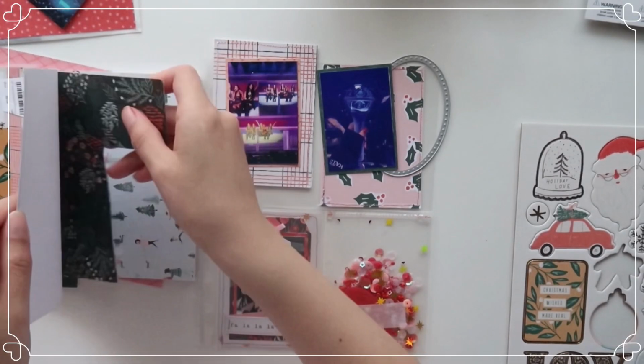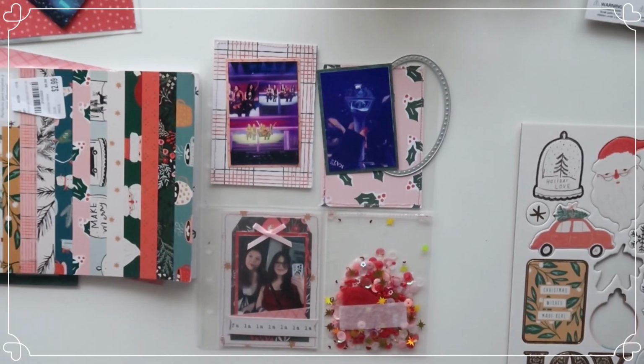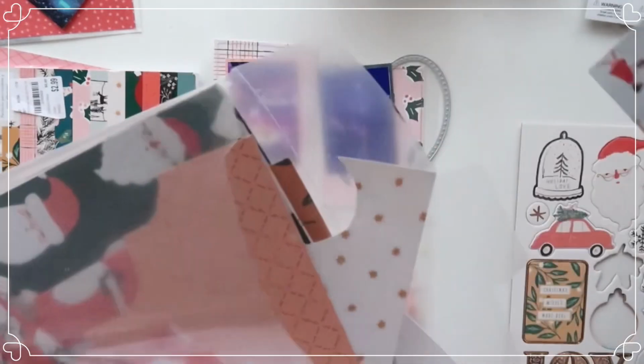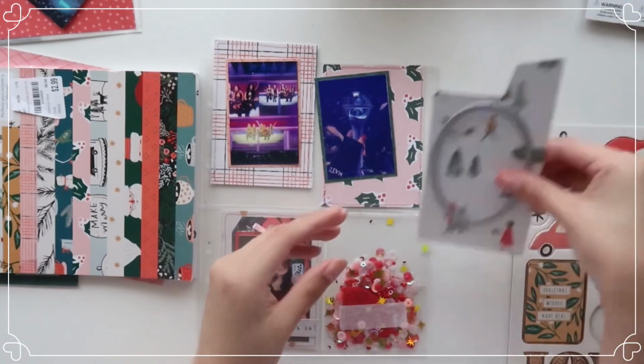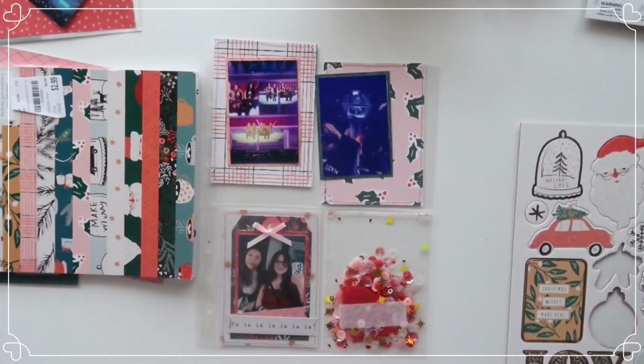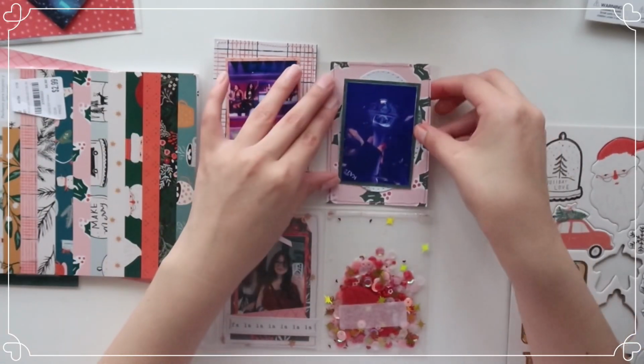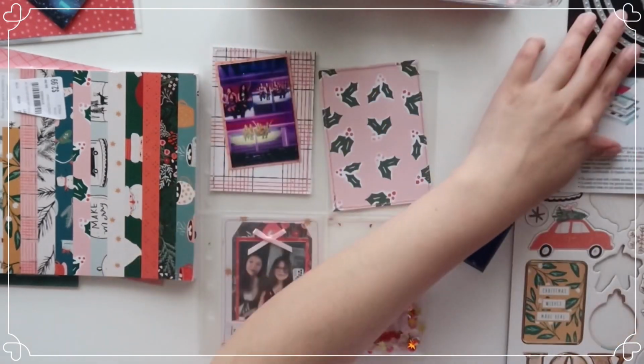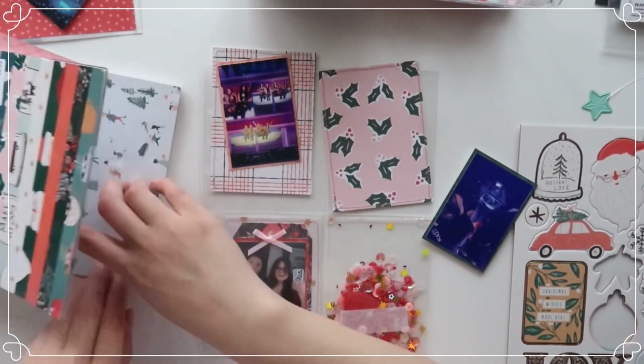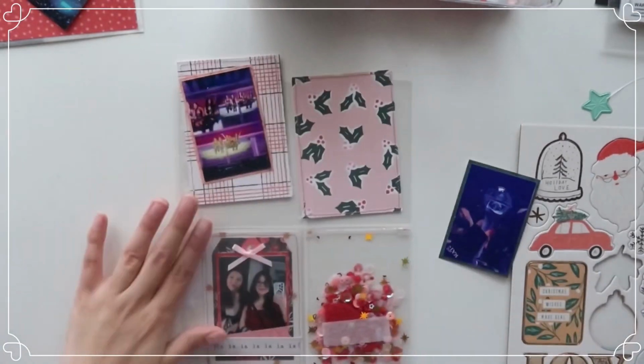And at this point, I was trying to find a pattern paper that wasn't going to be too busy and take away from my background pattern paper. So I decided to go with this one since there's not a lot going on, but that pop of blue would look really cute. So this photo is a picture of my Katseye light stick. It's so cute.